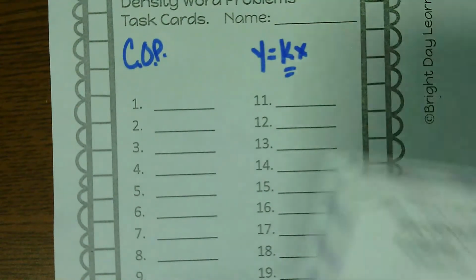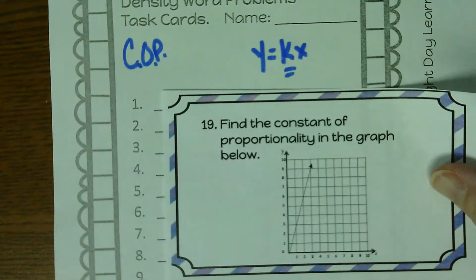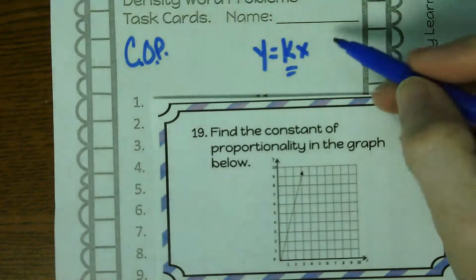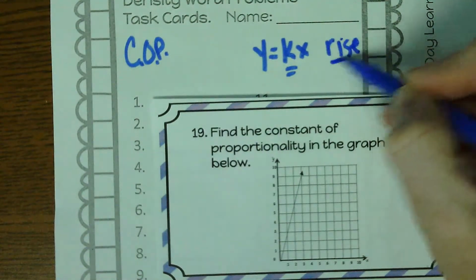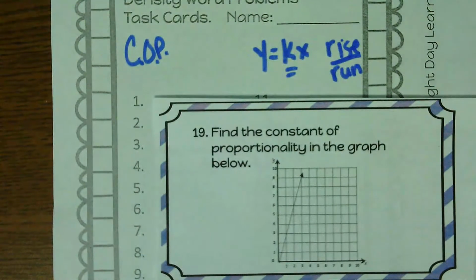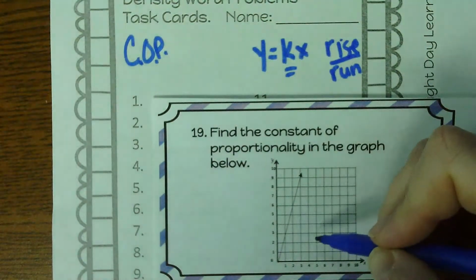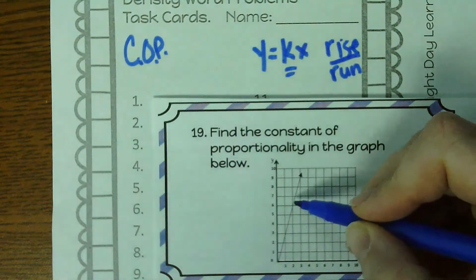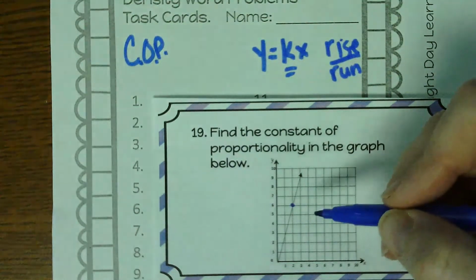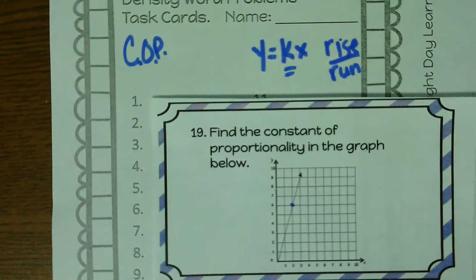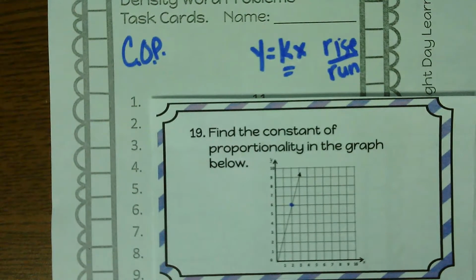You are then going to get some graph questions. And for any of the graph questions, you are going to find your rise over run in simplest form. So you're going to look for an intersection where the lines cross. So it looks to me like there may be an intersection there. It doesn't have to be the first one. It can be any intersection because you're going to simplify.